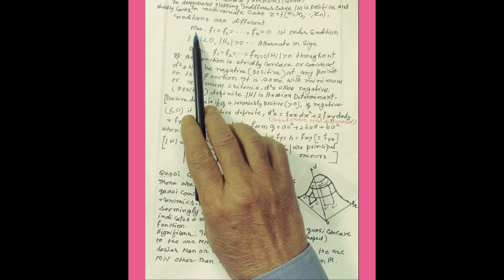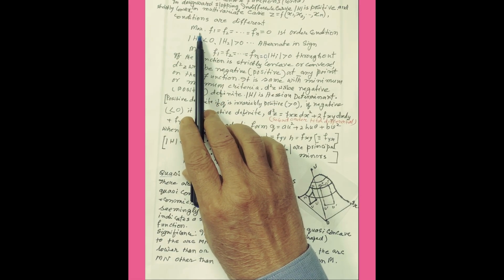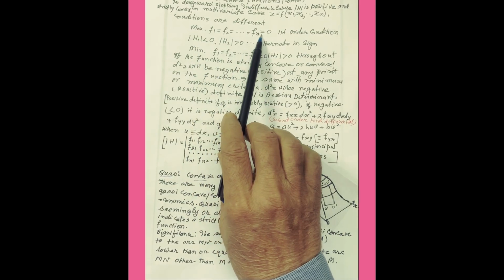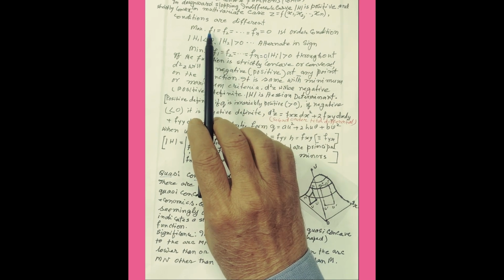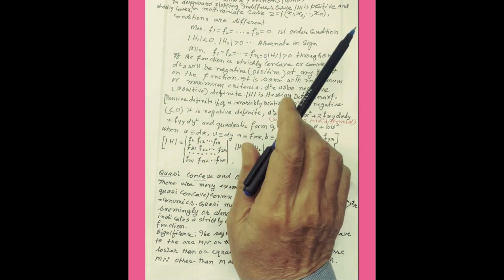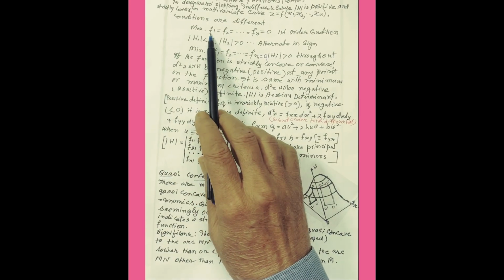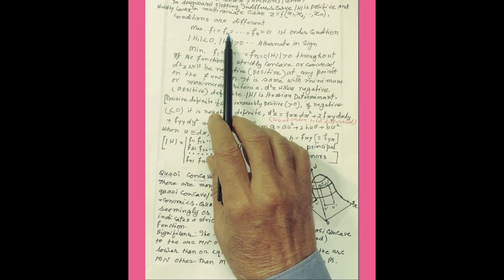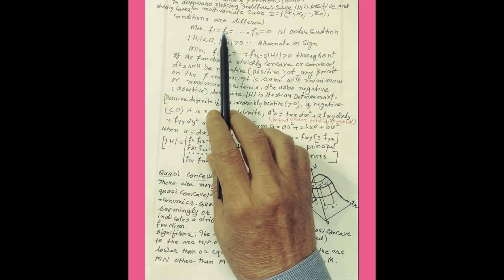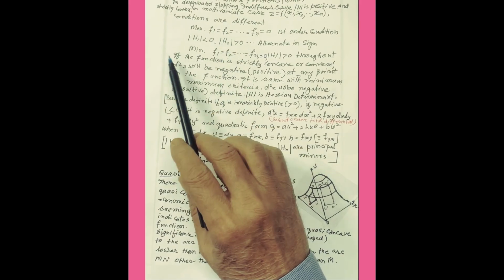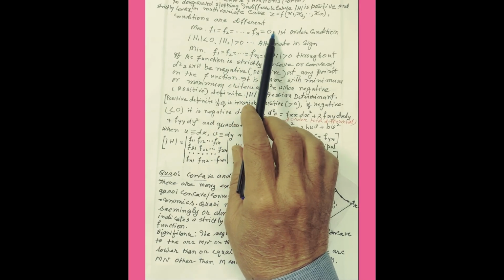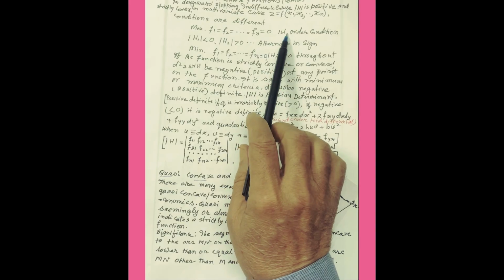For maximization of this kind of function, all first derivatives should be equal to 0. Suppose the function is defined, then the first derivative with respect to x1, the first derivative with respect to x2, the first derivative with respect to x3, and so on up to xn, put all of them equal to 0. It is the first order condition.